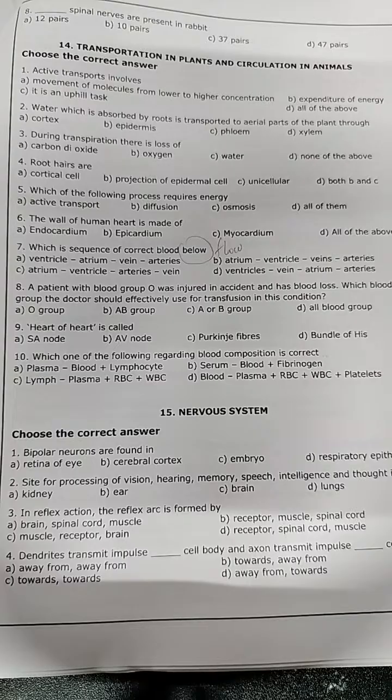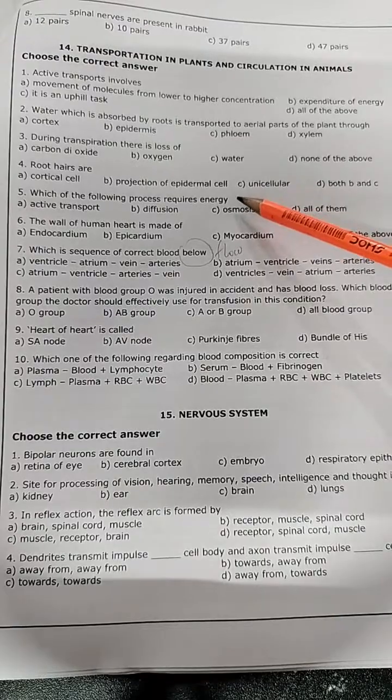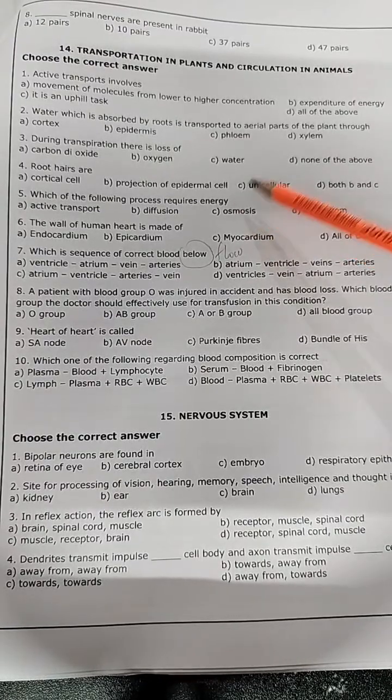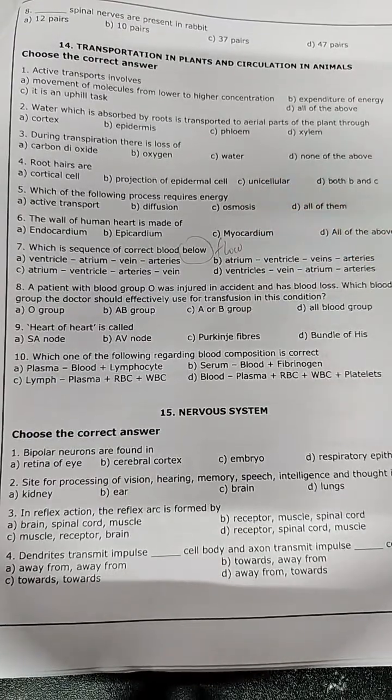Very good. All of you have answered it right. It is option D, all of the above. Fifth one. Which of the following process requires energy? Answer to question number 5.